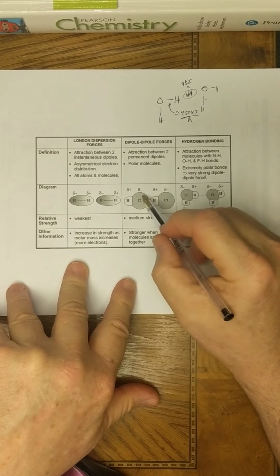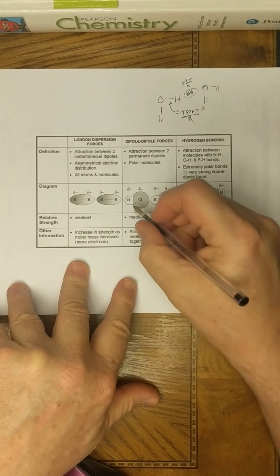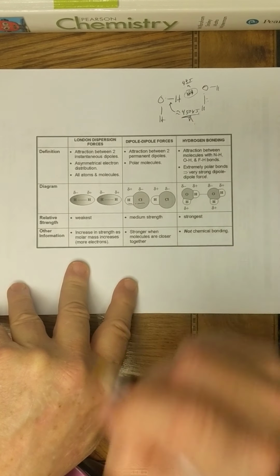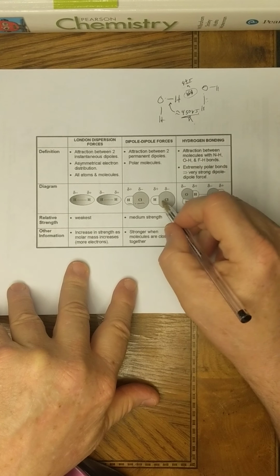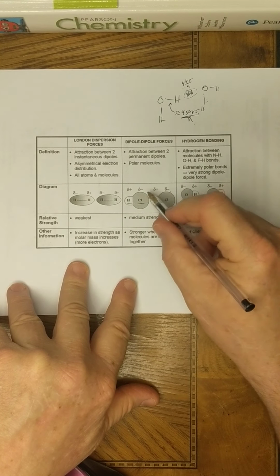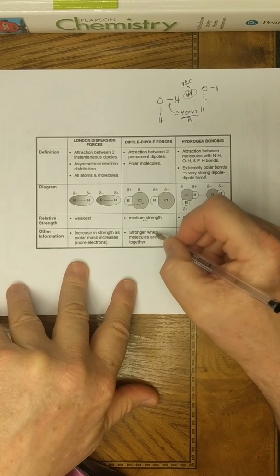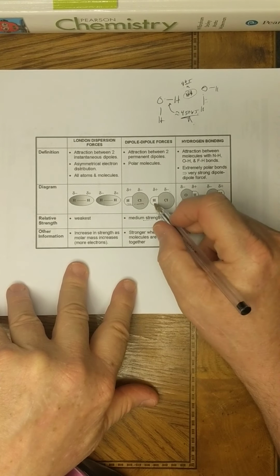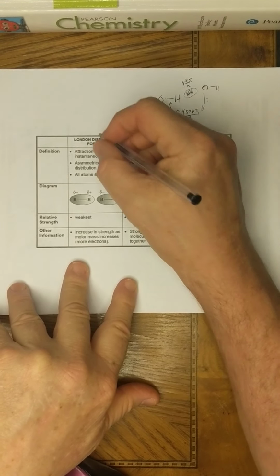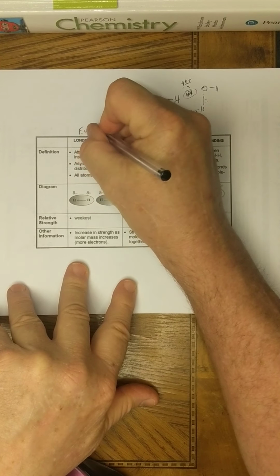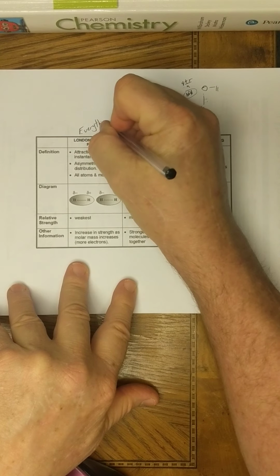Dipole. You have two polar molecules. A good example would be HCl. Hydrochloric acid would be highly polarized. The chlorine would have the electrons. Medium strength. They're stronger when the molecules are closer together. LDF is in everything.